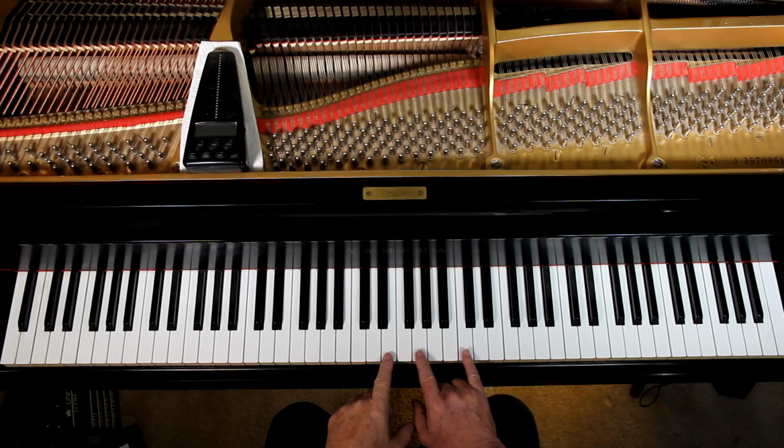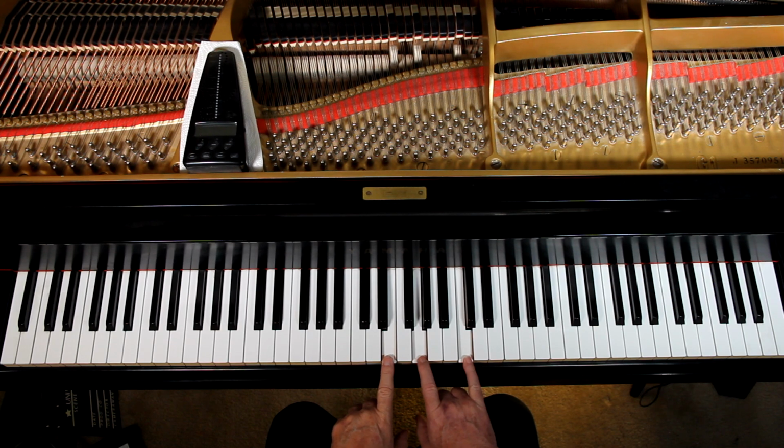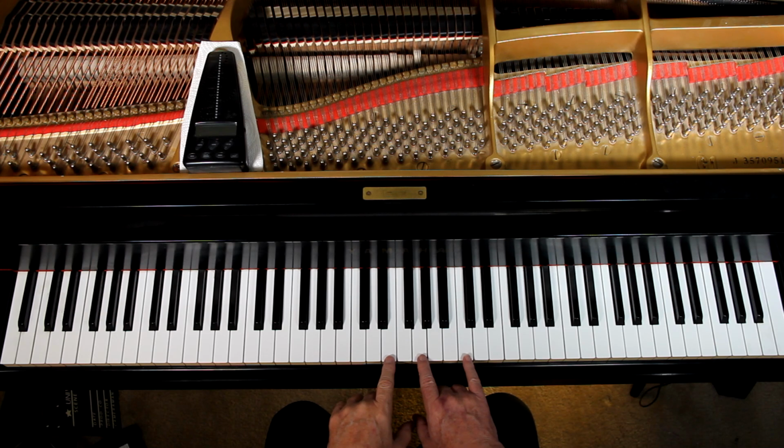Two measures later, you get a C/E. That's indicating it is a C major chord with an E on the bottom, or first inversion. There's other ways of notating an inversion, but we're doing this method right now. You're just doing the name of the chord, slash, and then the name of the bottom note.